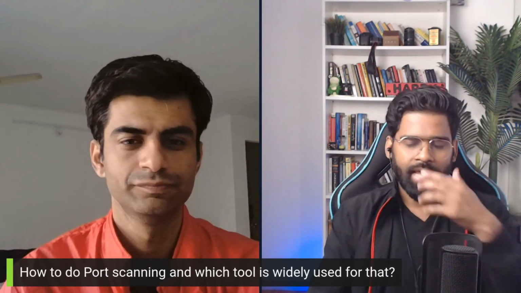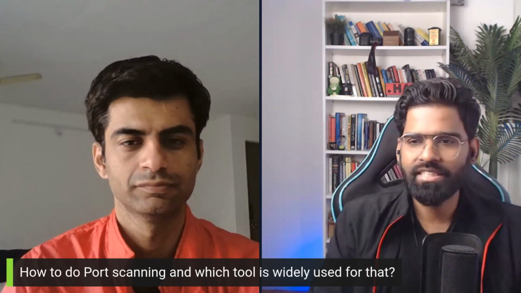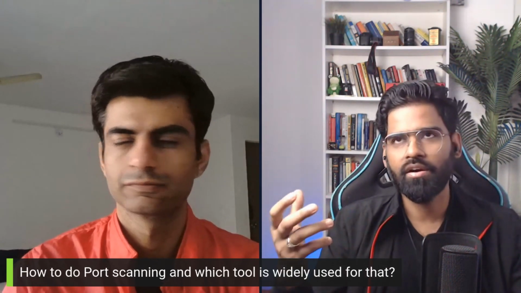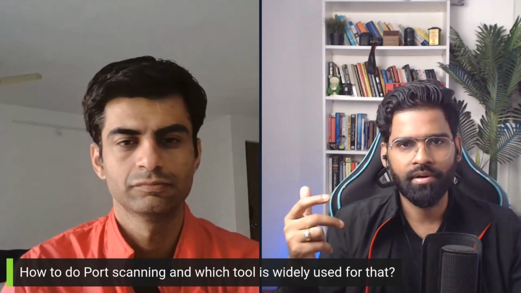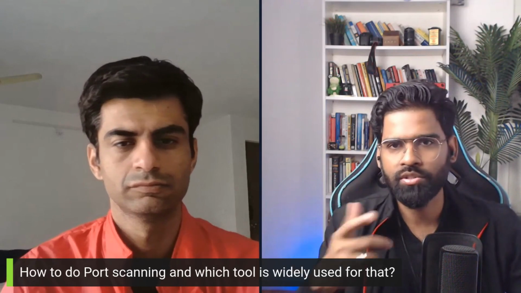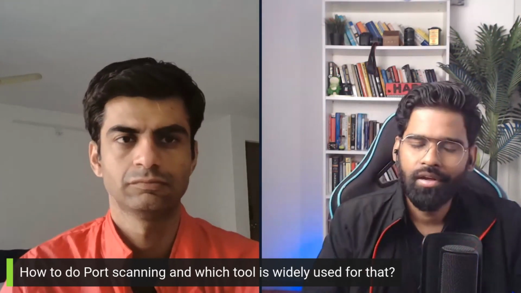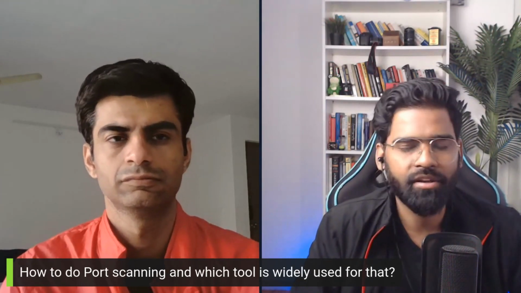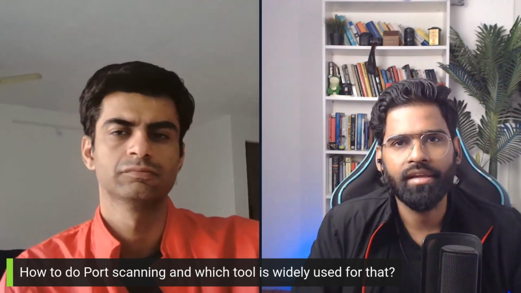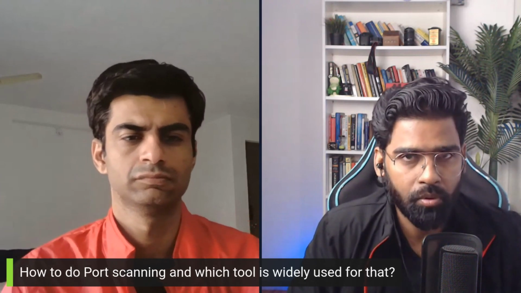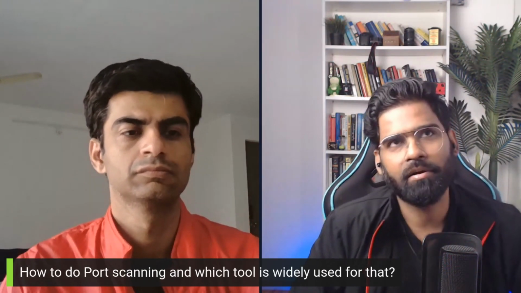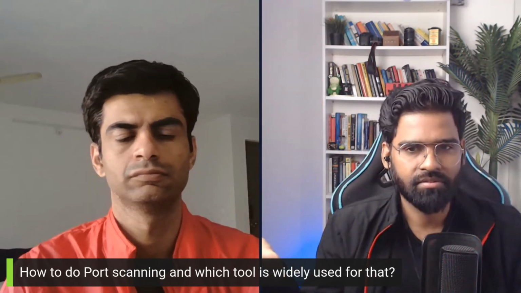Well, port scanning is basically probing or sending a probe signal to the target server or devices, anything. It could be a router, switch, desktop, or server, to detect or discover any open ports or the services or applications running on those ports, and then finding the potential vulnerabilities based on that.